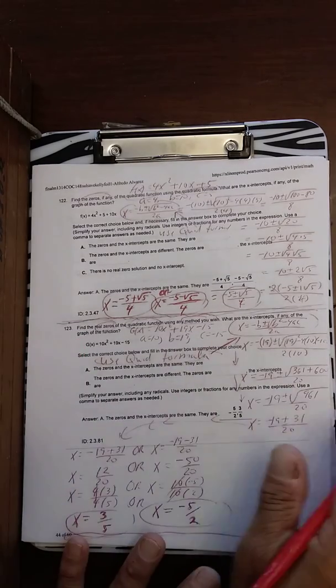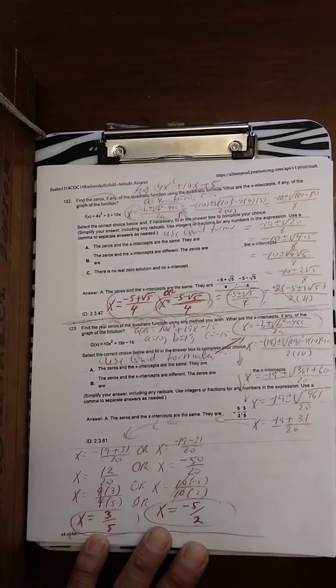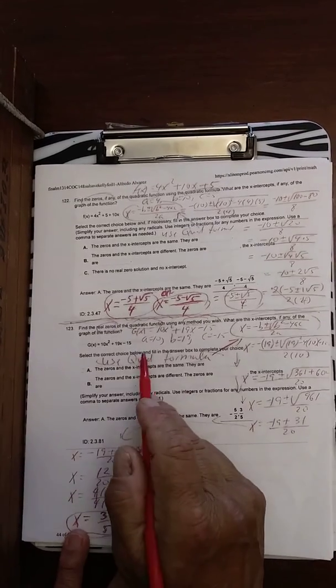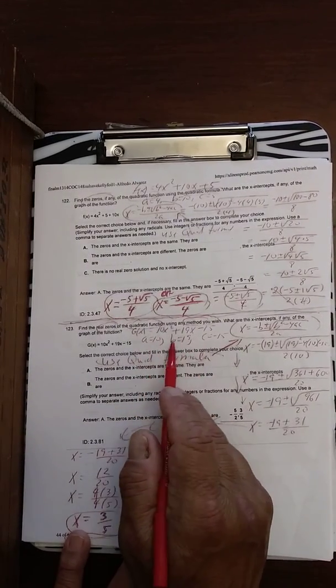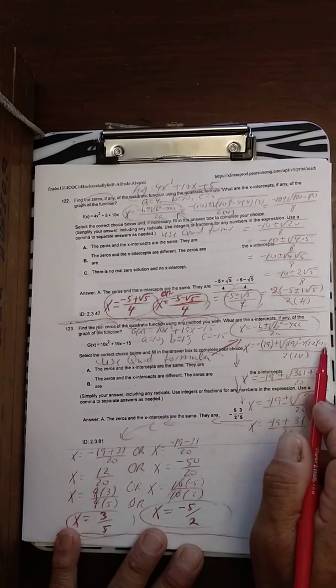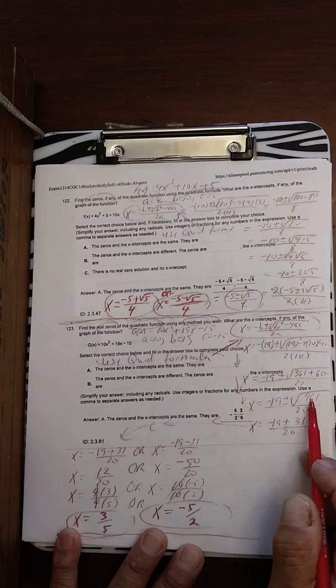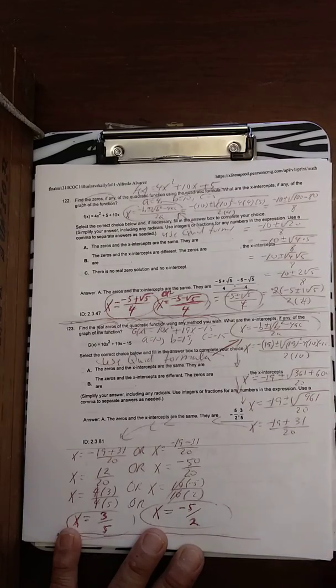And 123. Find the zeros using the quadratic formula. By any method you want, we use the quadratic formula again one more time. So we have a, b, c. There they are. Put the numbers in the formula. Negative negative 19, 19 squared, 4 times that times that. So this is 19, 361 plus 600, 961. The square root of 961, calculator, 31.